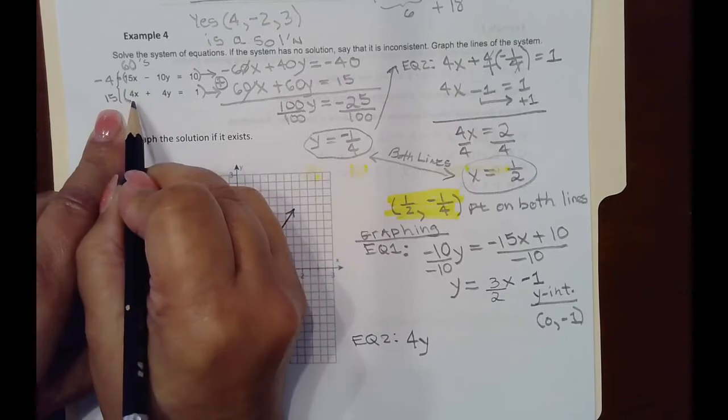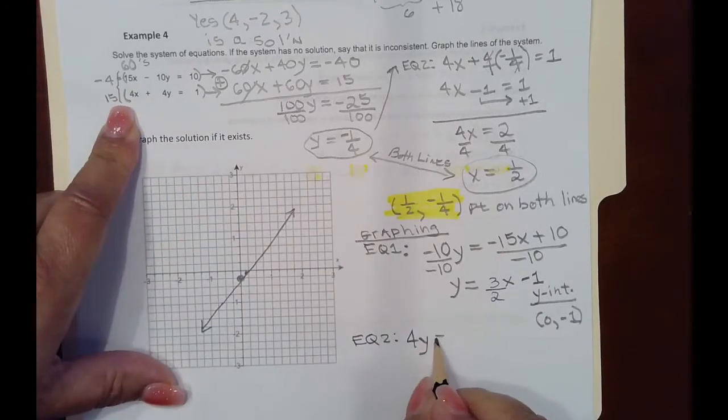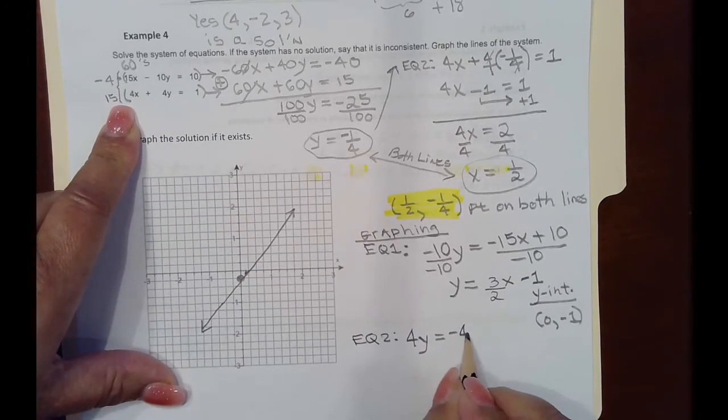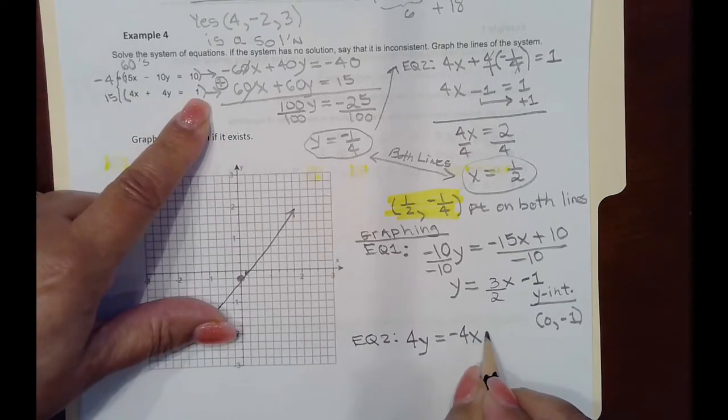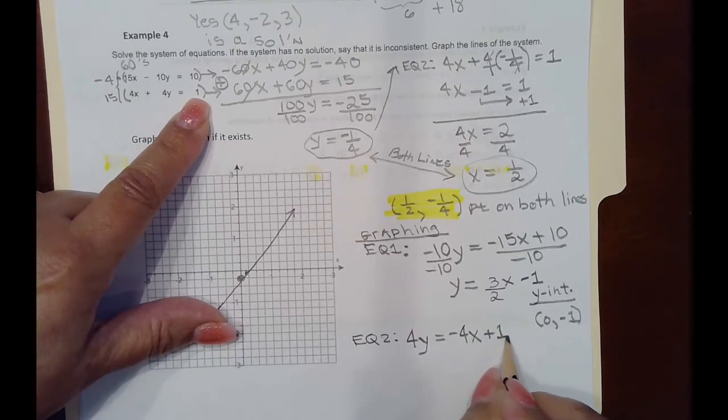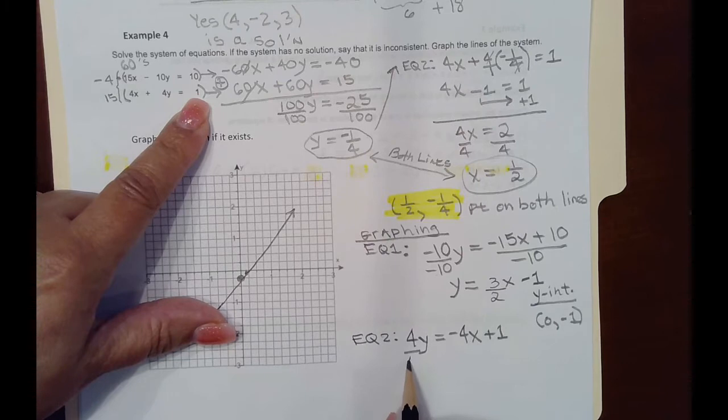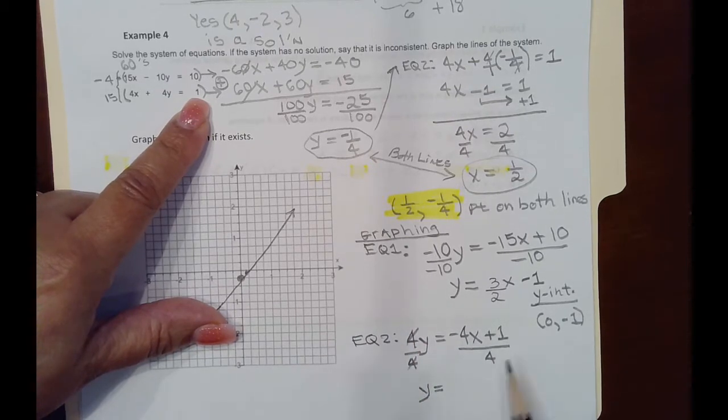And get the 4x on the opposite side, which would make it -4x. And there was a +1 that was over on the right-hand side already. Then completely isolate that y term, because this puts it in slope-intercept form. Okay, so it would be -4 divided by 4, which would be -1.